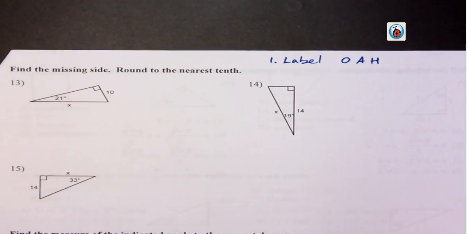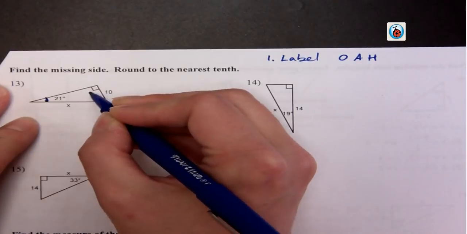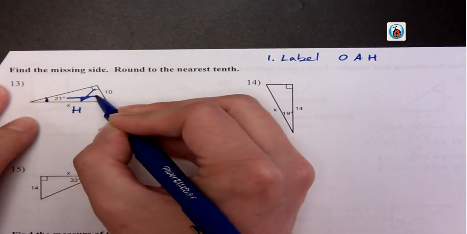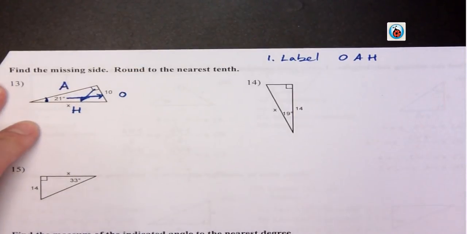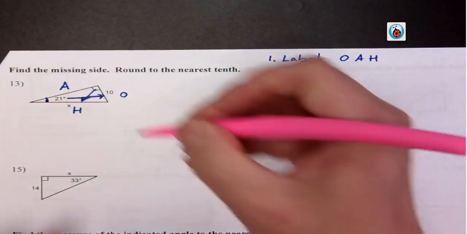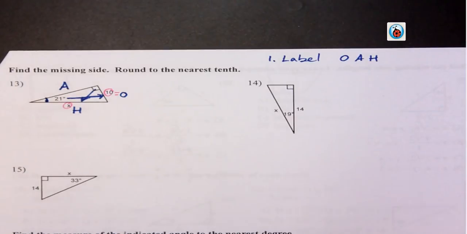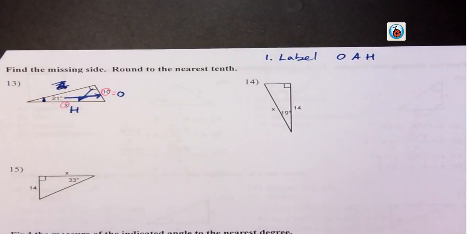So on our problem, I start by, this is the angle they gave me, so I mark that. My hypotenuse is across from the right angle. My opposite is here. My adjacent's here. And then I look. I have 10 on the opposite side. I have x on the hypotenuse side. And so I do not need the adjacent, so I'm going to cross it out.